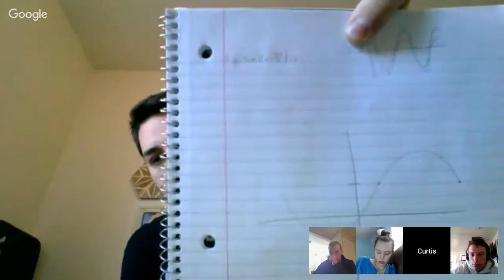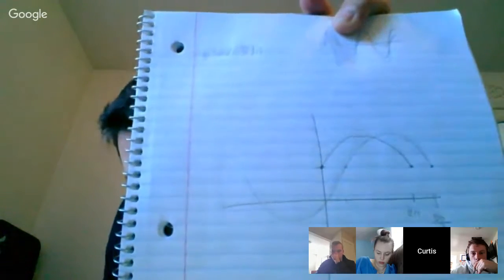If it was shifted from pi over 2 to 0 for the x coordinate, then if you shifted it back like that, and this is 5 pi over 2 and this is 2 pi, you see what I'm saying?